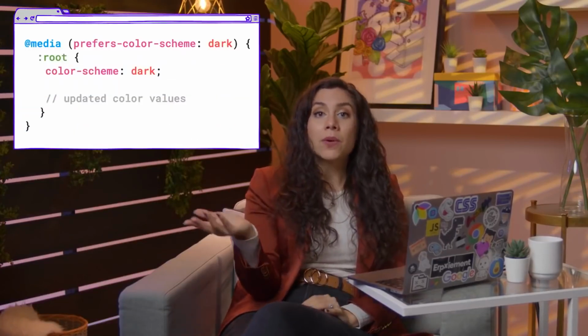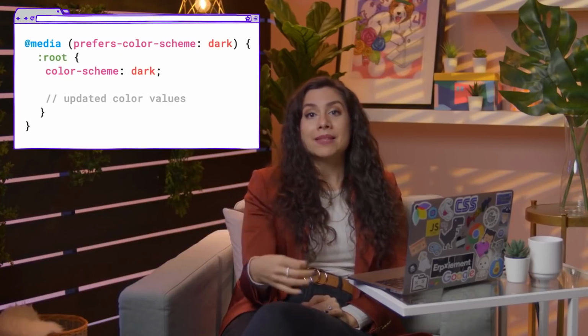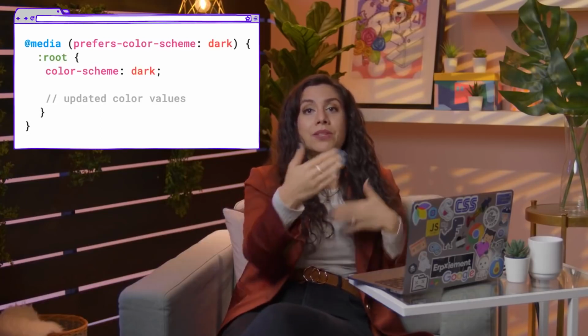So it will automatically do some inversions for you, such as present light text instead of dark text by default. Color Scheme is currently supported in Chromium-based browsers and Safari, so if you are using this as a capability for dark themes, make sure that you are testing cross-browser. You can apply Color Scheme within a media query like this, or use Color Scheme to create automatic browser-provided dark themes by setting Color Scheme Light Dark on the base root to tell the browser that this site supports both light and dark themes, and to automatically do that conversion help for you.